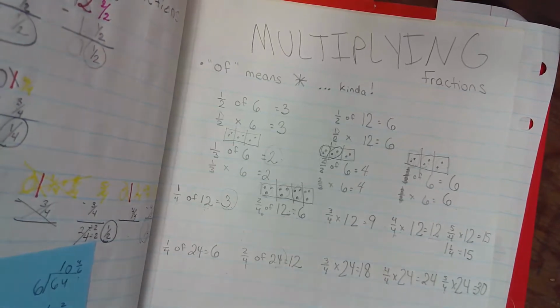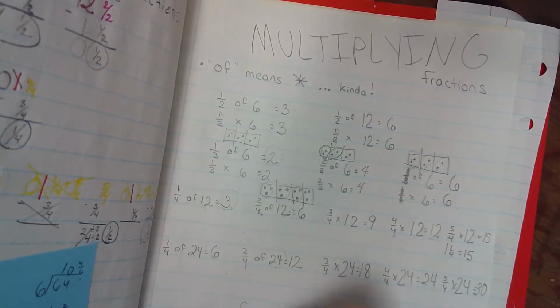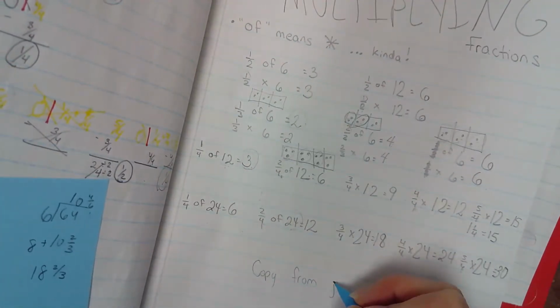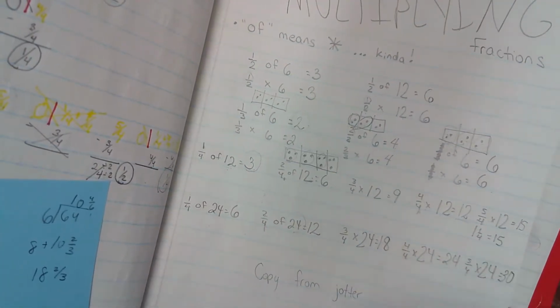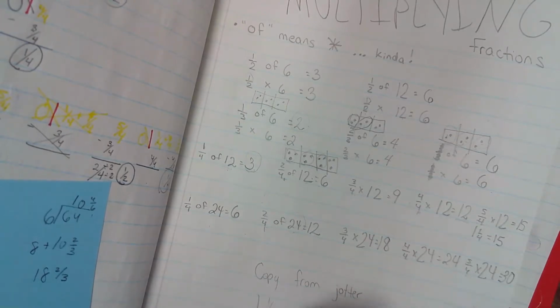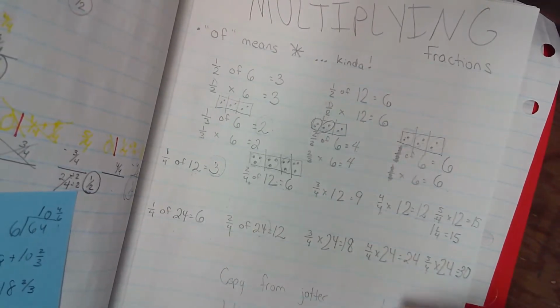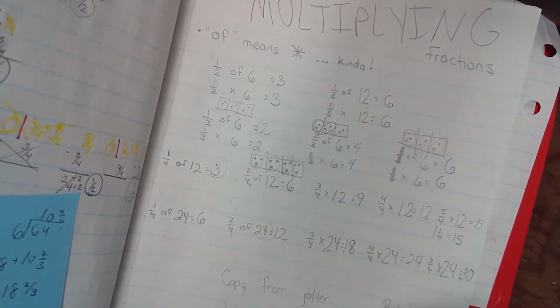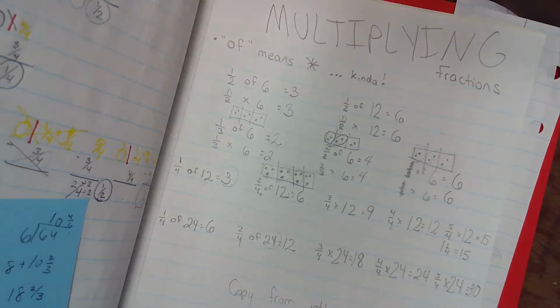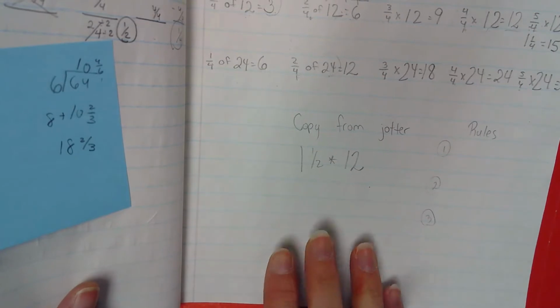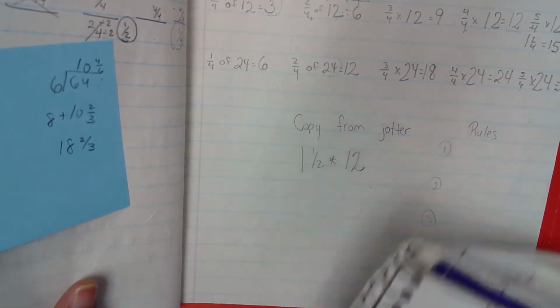So you need to copy from your jotter the example with 1 1/2 times 12 and your rules. There was a 1, there was a 2, there was a 3. So this information needs to get into your math folder from your math jotter. That's part of your assignment today.